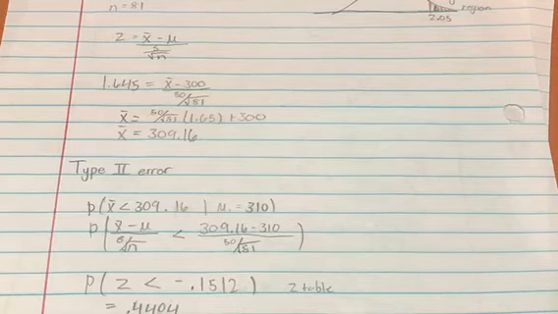We use this test statistic to find our x bar in order to continue on to test for type 2 error. Here we compare with our alternative hypothesis that the average income is $310. By running the calculations, we are able to get negative 0.1512, and after we find this value, we go to our z-table to find the value for that, which is 0.4404, which equates to a 44% chance for type 2 error to occur.